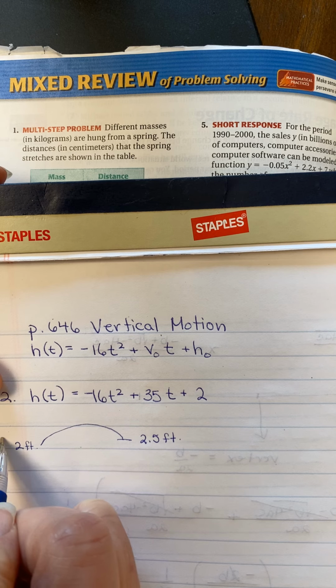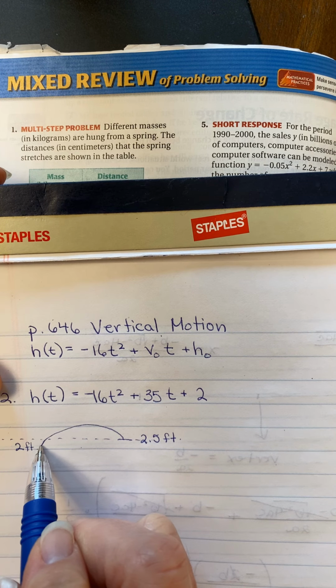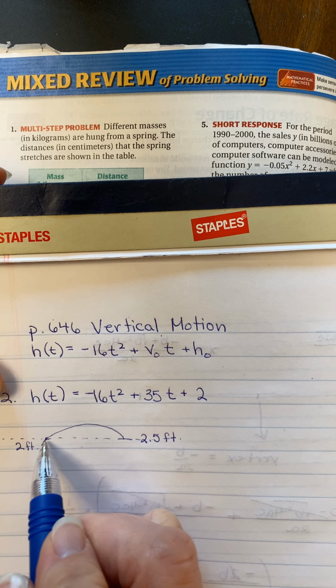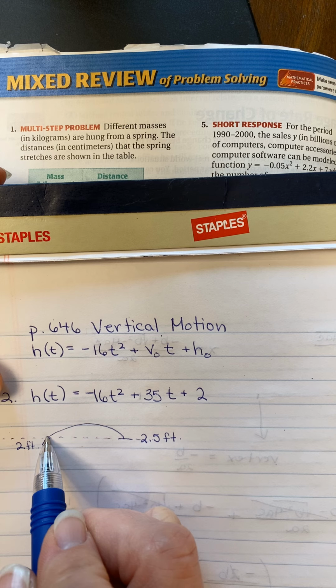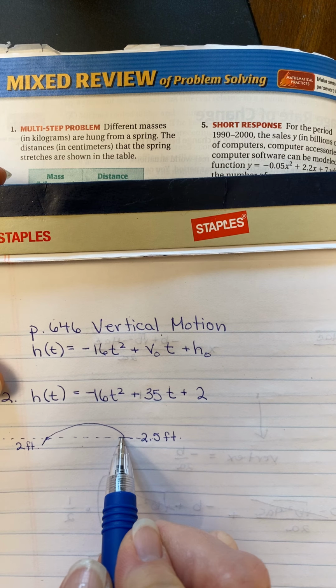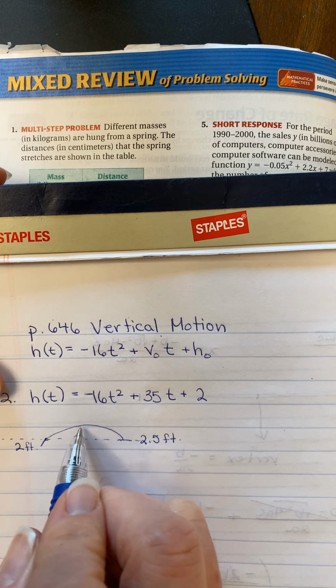So if you were to draw a horizontal line here, you can see that this ball is going to reach a height of 2.5 feet shortly after it was pitched, and it's going to arc up like a parabola and come back down and be 2.5 feet again. And here's our batter that's going to hit the ball.